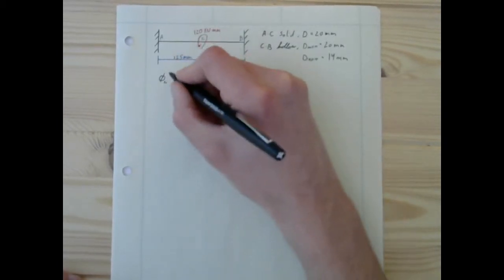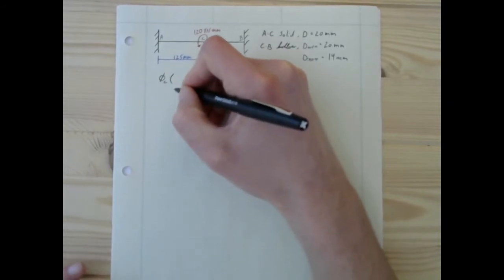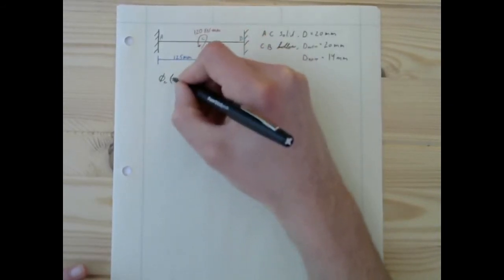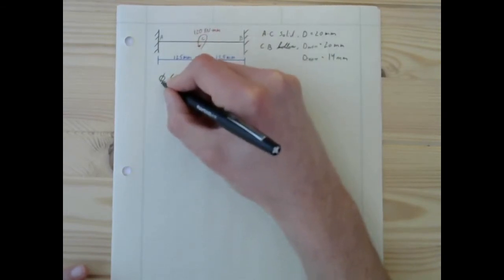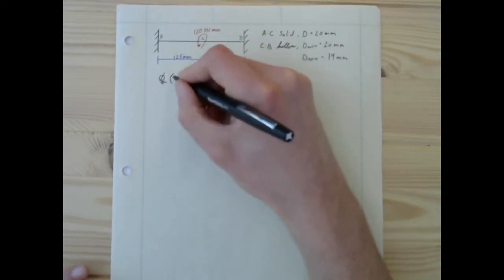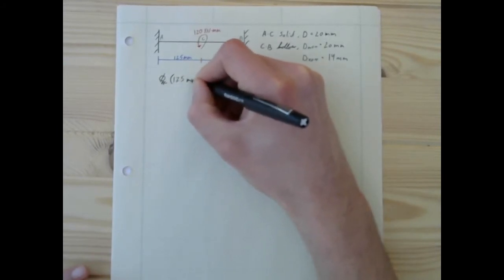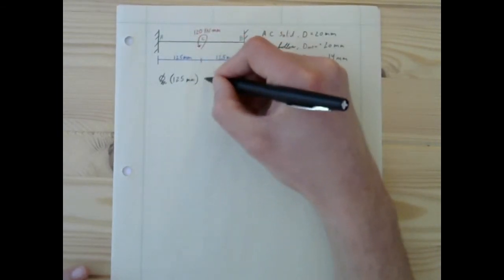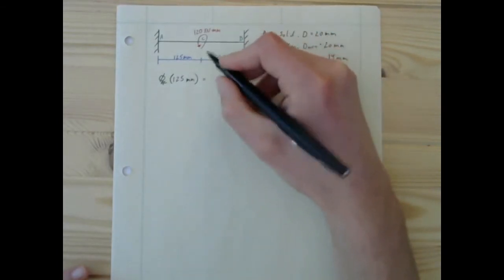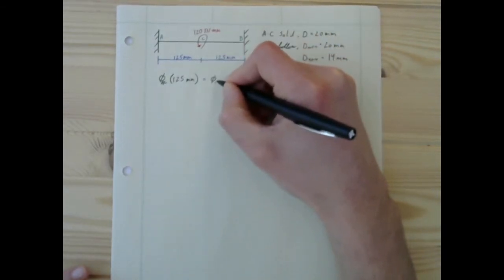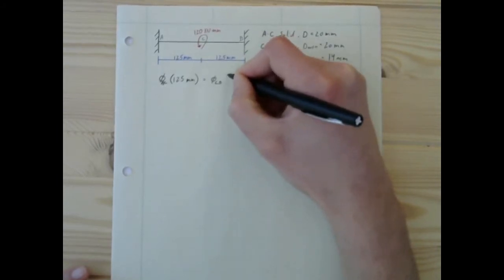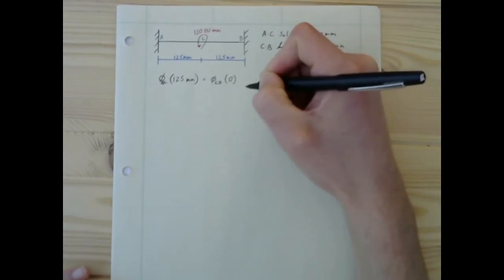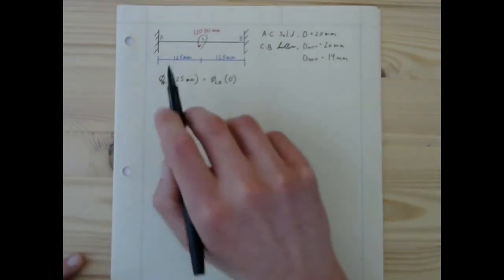But the rotation at point C, or the twist at point C, if we go from A to C, and we're at 125 millimeters, if we go from there to there, is equal to the rotation from C to B. Now that's not really necessary for us to think about with something this simple.